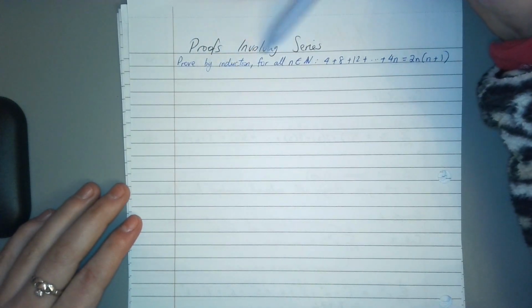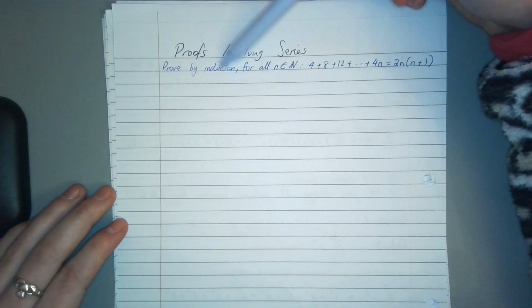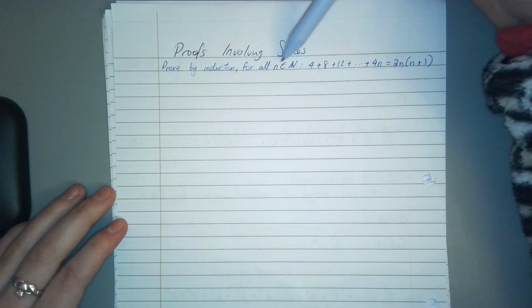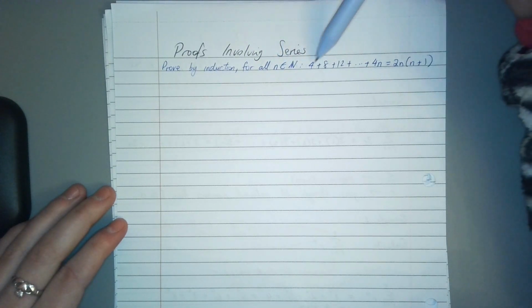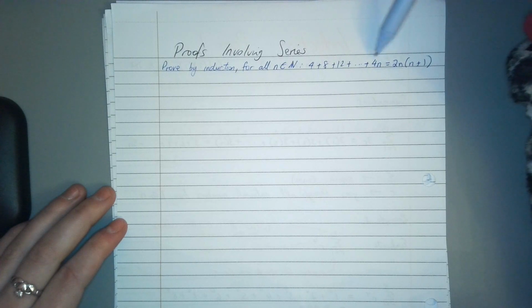Okay, so this is our first type, proofs involving series. The question would look a bit like this. Proof by induction. That's our keyword there, induction. They'll always say induction. For all n element of N, so for all numbers that you fill in for n in the natural numbers, is the series 4 plus 8 plus 12 plus ... plus 4n, with 4n being your last number, equal to 2n(n plus 1). Okay, so that's what we want to prove by induction.